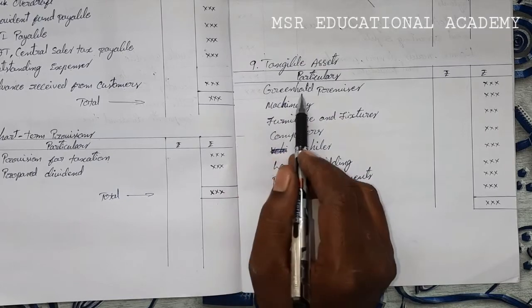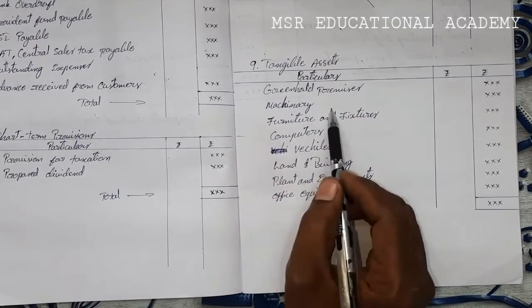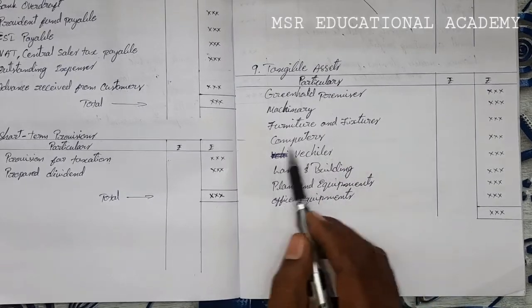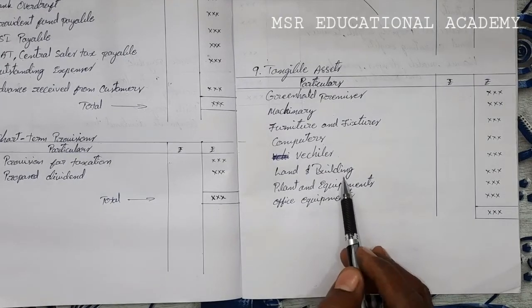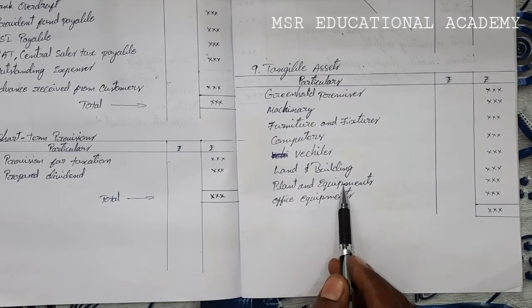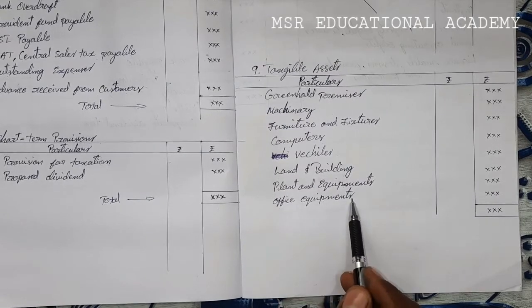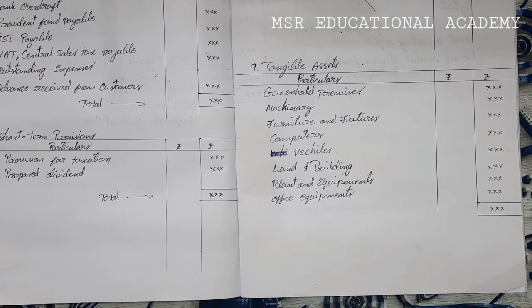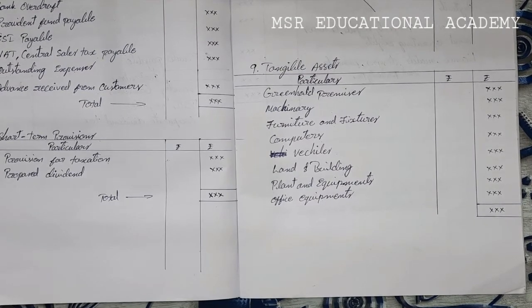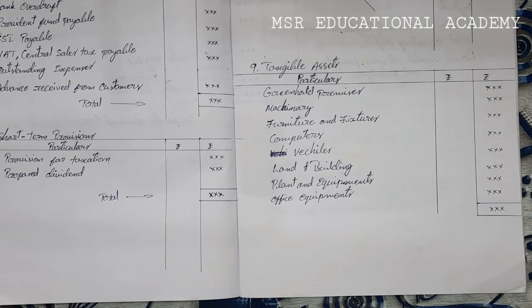Under tangible assets: freehold premises, machinery, furniture and fixtures, computers, vehicles, that is motor car, land and building, plant and machine equipment, and office equipment. All of these come under tangible assets. And the tangible assets should be written after deducting depreciation. You should remember that the amounts should be shown after deducting depreciation.